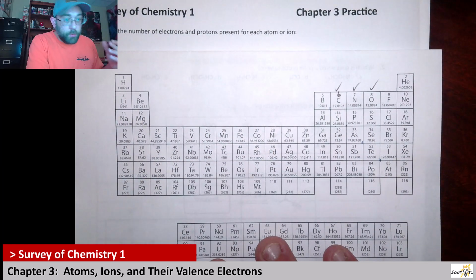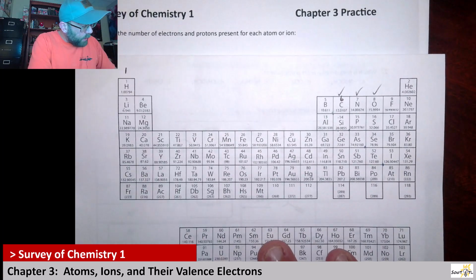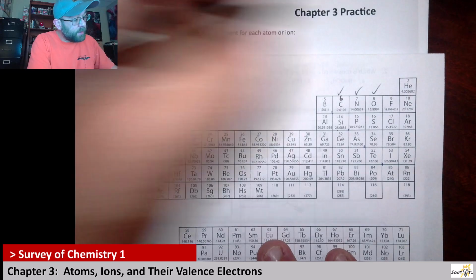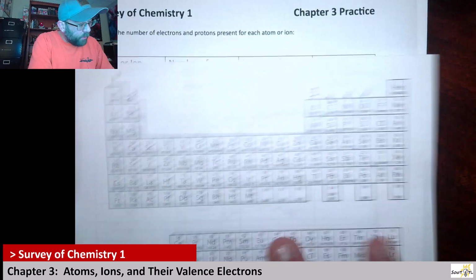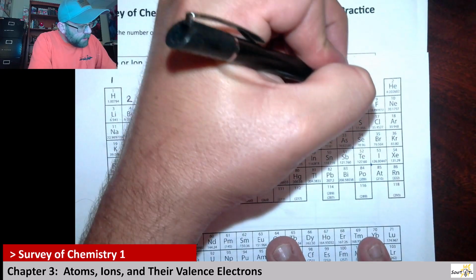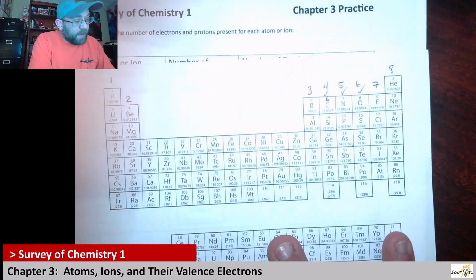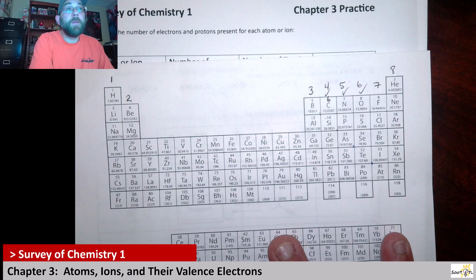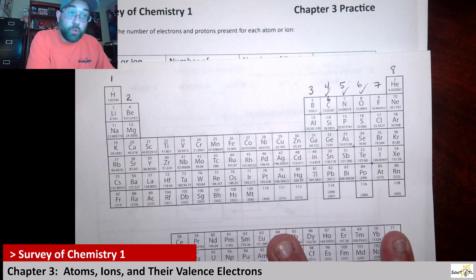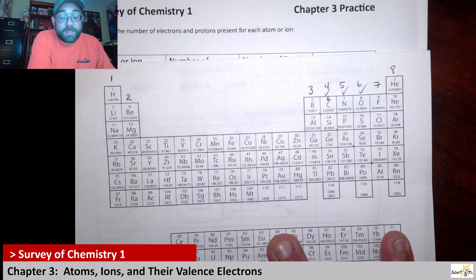If they're neutral, all of these have 1. If they're neutral, everything in this column has 2 valence electrons. Over here, it's got 3 valence, 4 valence, 5 valence, 6 valence, 7 valence, and 8 valence. So that means we're looking at the possibility of something called the octet rule. For these guys, we're looking at a maximum of 8 electrons.